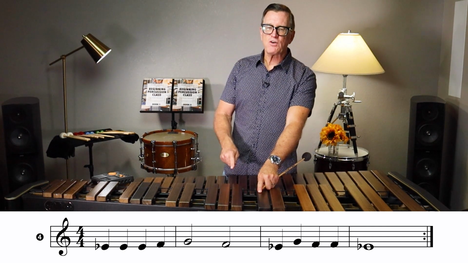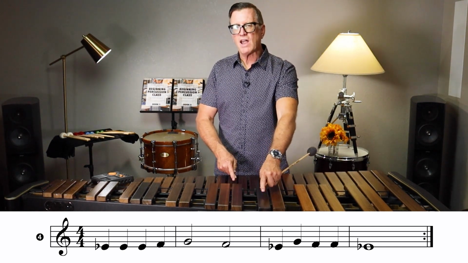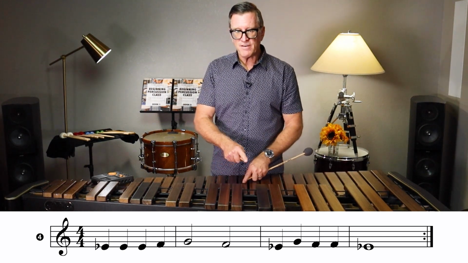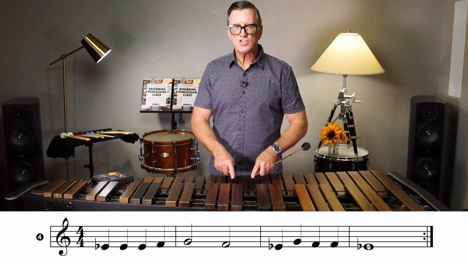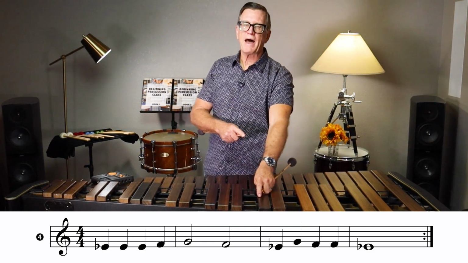Pretty simple. When we get to the 3rd measure, notice my first 2 notes are line to line. So anytime I have line to line, I'm skipping the space in between. E flat, G, F, F, E flat. All right? So start in measure 3, say the note names. 1, 2, ready, go. E flat, G, F, F, E flat, 2, 3, 4. And then we have a repeat sign that goes all the way back.